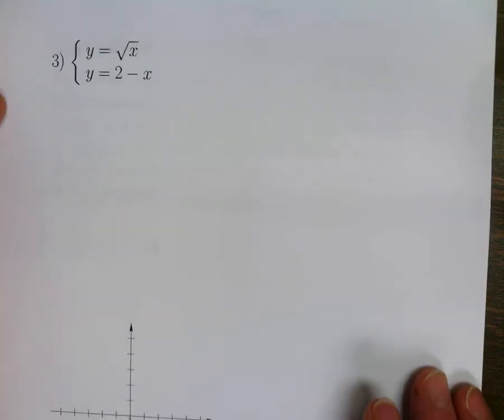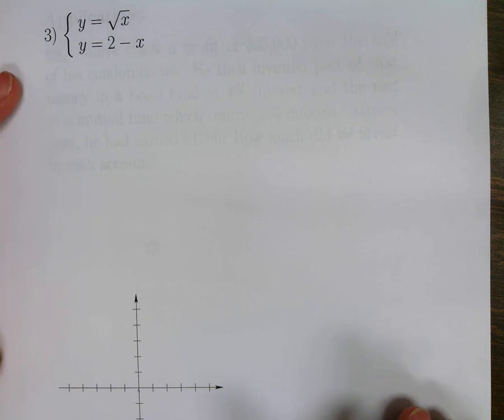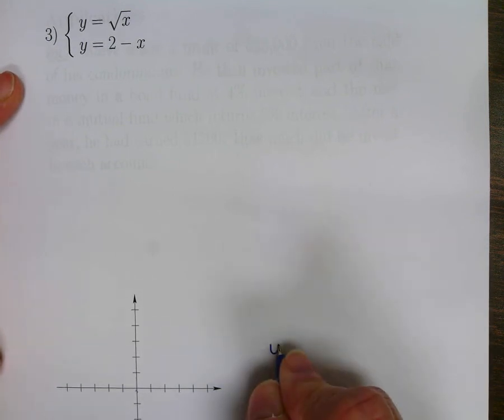Okay. Let's do one last example of a nonlinear system. And I'm going to back it up a little bit. I'm going to start by doing the graphical method.